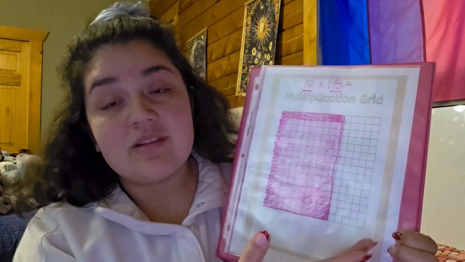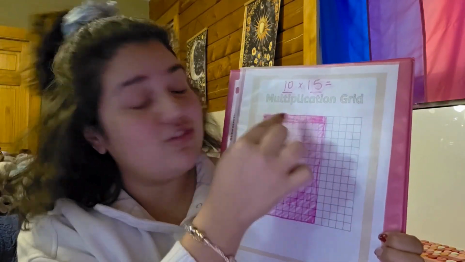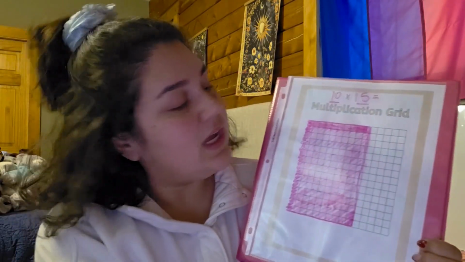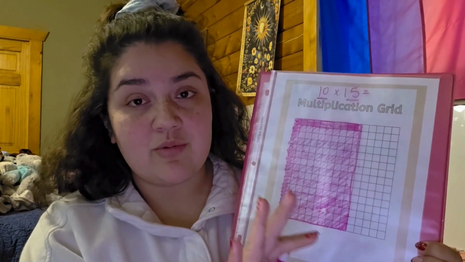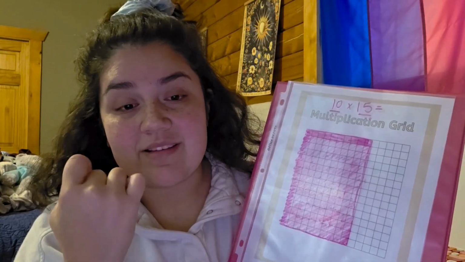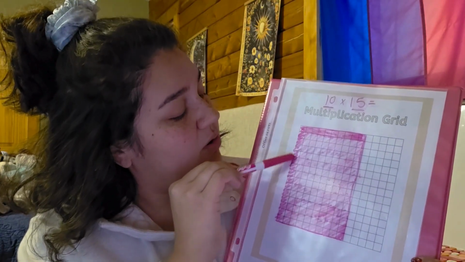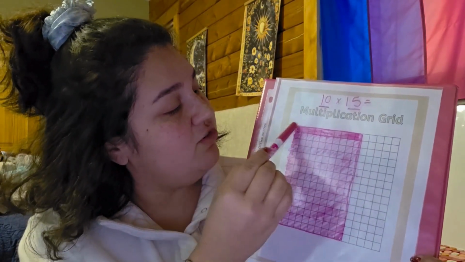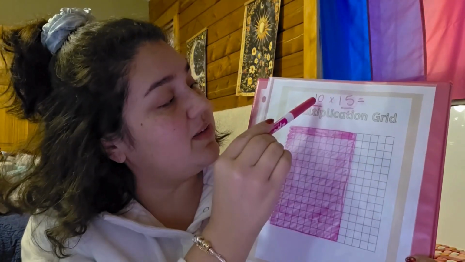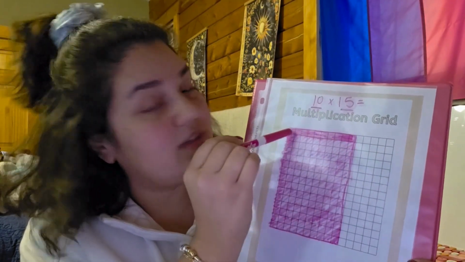We could take our time and go through and count each square that we colored in, but that might take a while, right? So one way that actually works really well with this problem is to skip count. We can count by tens. We can go down this whole section right here. Each one of these rows is 10 across. We know that, right? Because there's 10 squares filled in this way.